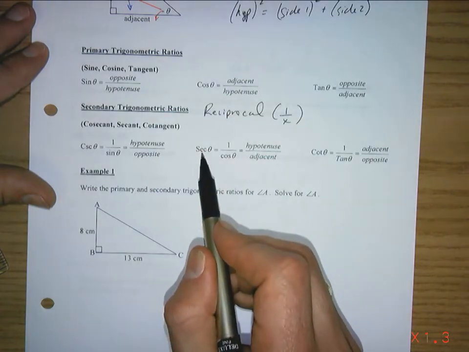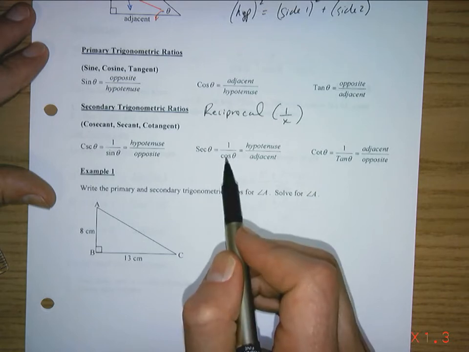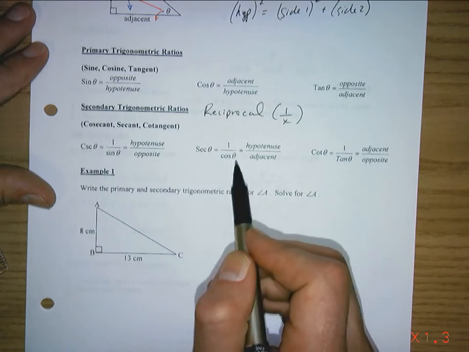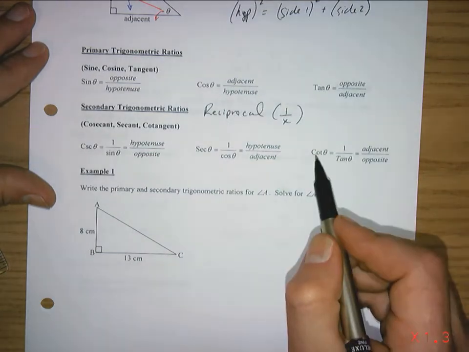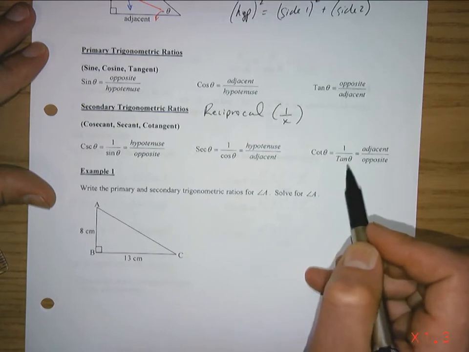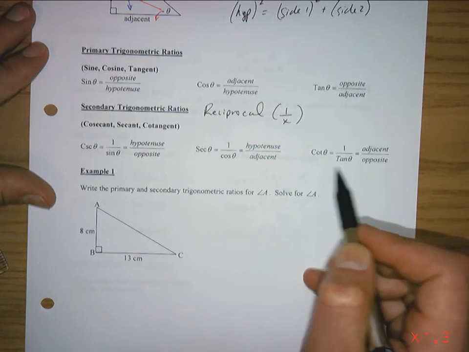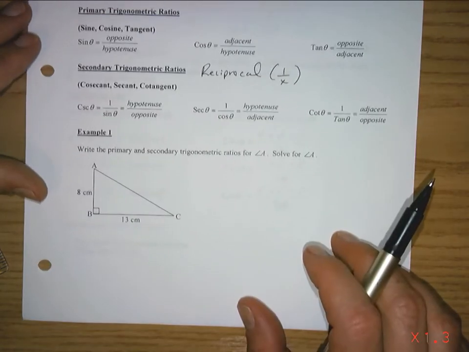Then you're going to get secant, which is the reciprocal of cosine. Cosine is adjacent over hypotenuse, so when you invert that, you're going to get hypotenuse over adjacent. And cotangent is the reciprocal of tan. Tan is opposite over adjacent, so when you invert that, you get adjacent over opposite. And you need to know those. So that's new, and it's something that we need to know.